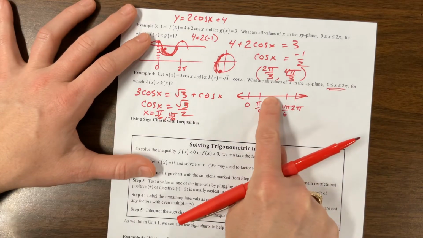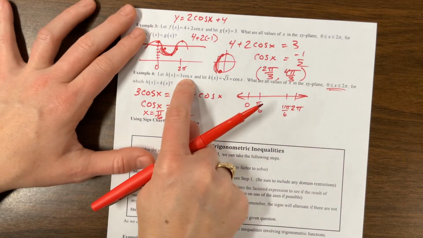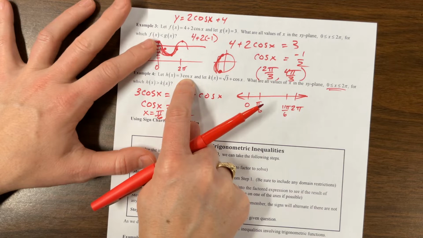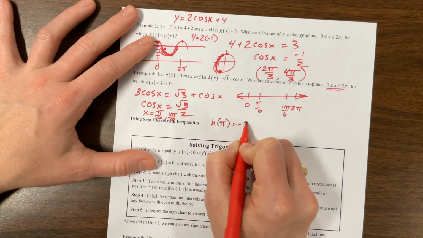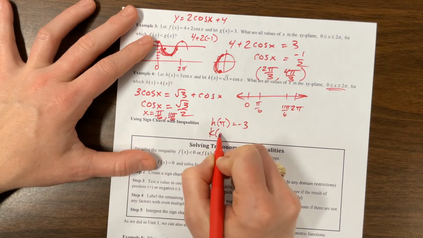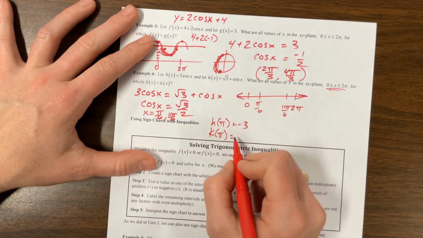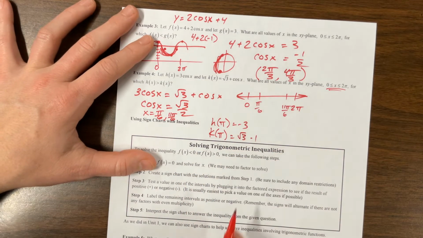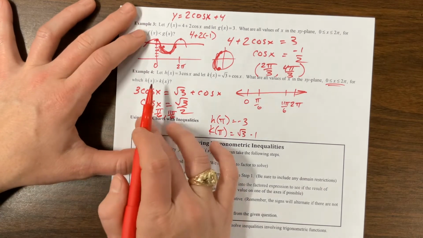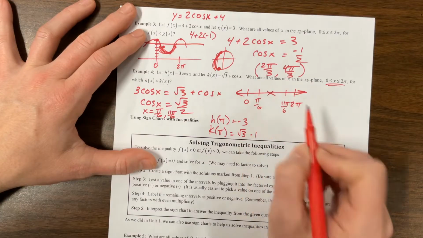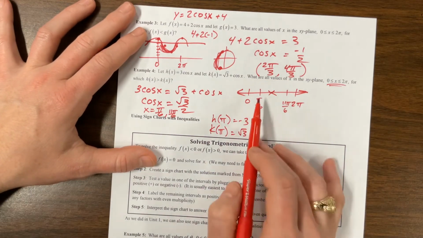But actually, let's start with pi. That's easy. If I plug in pi, cosine of pi is -1, so h of pi equals -3. k of pi equals root 3 minus 1. That's going to be, h is going to be smaller than k. Is that what we want? H is greater than, no, we don't want that. Okay, so we're going to want the outside intervals.